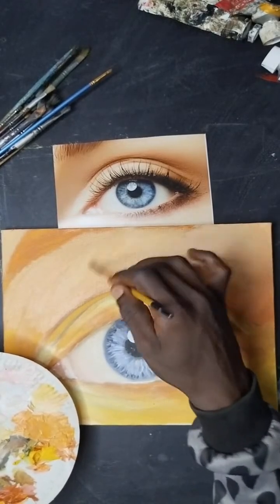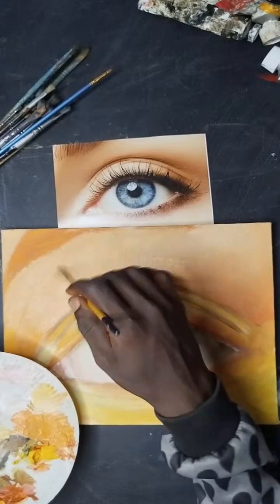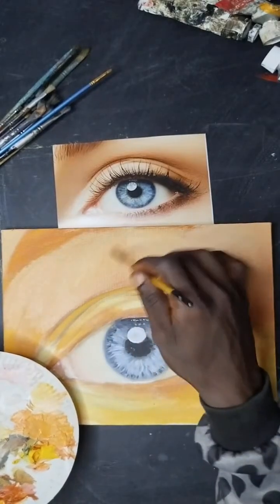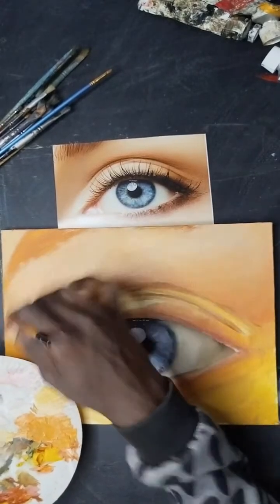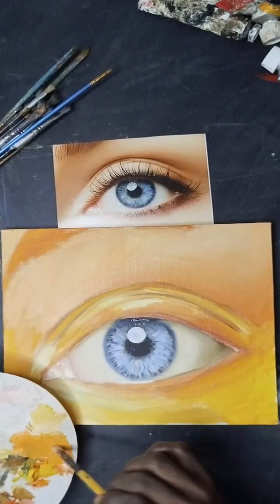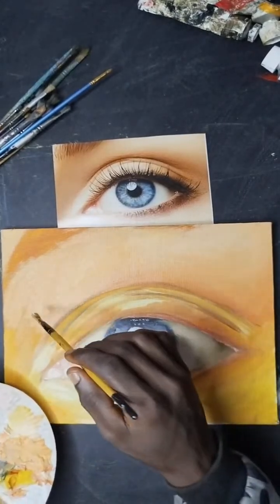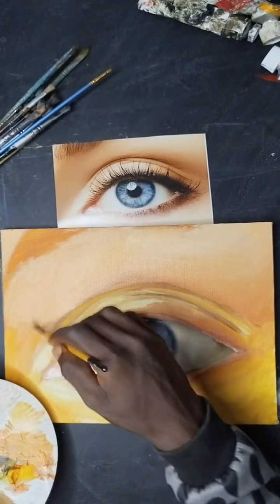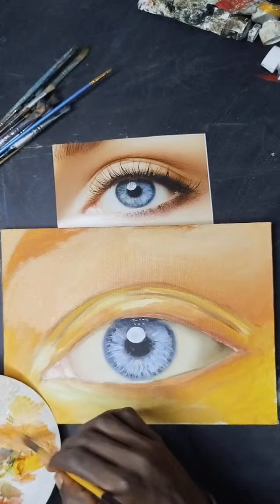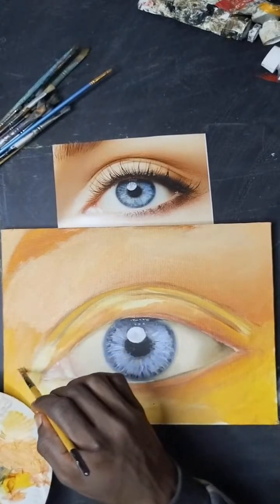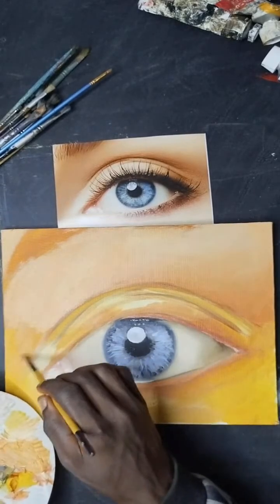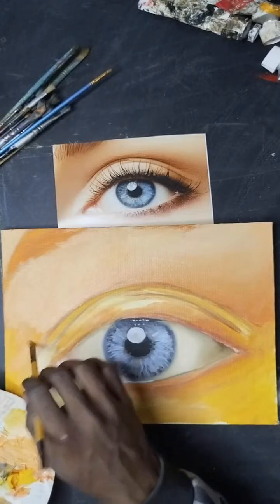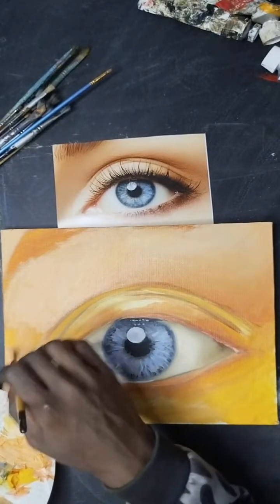However, I'm not trying to say oh you cannot achieve your painting in just one layer and be okay or satisfied with what you have. I'm just telling you that it's quite advisable that you paint in 2 layers or 3 layers.